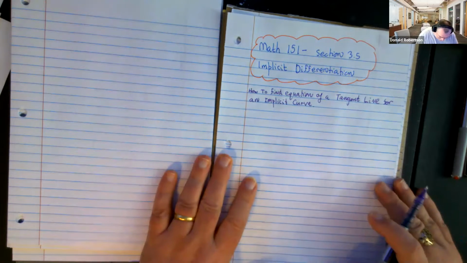We are going to finish off implicit differentiation today. I'm hoping to spend about half the time on this, and then we can spend the rest of our time going over any last minute topics or ideas that you want for your midterm.